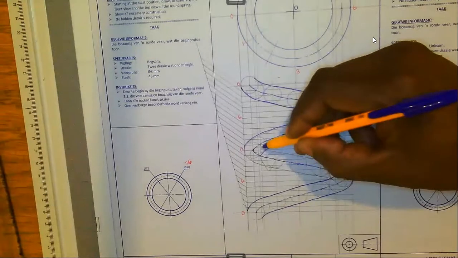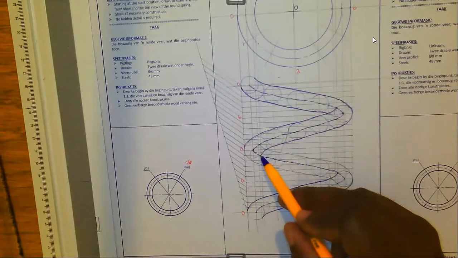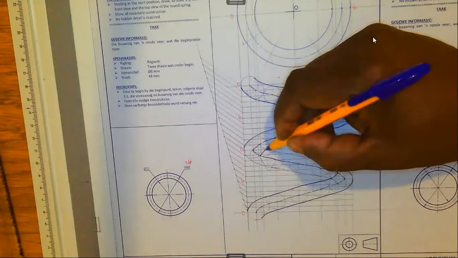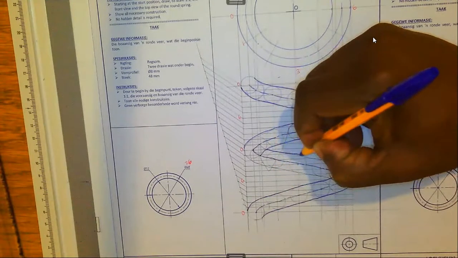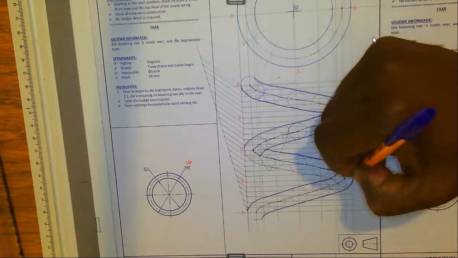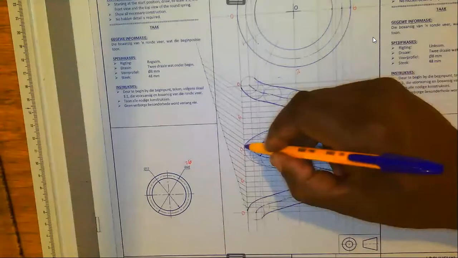Right, there I'm not going to start here, I'm going to start there because this already has been defined as going to the right, so I'm going to start from here. Then we do the same.